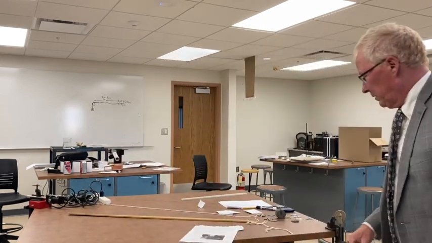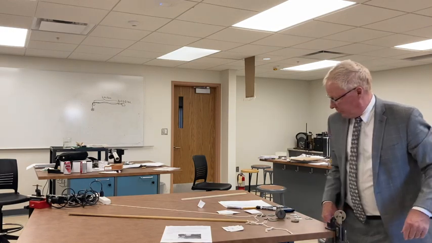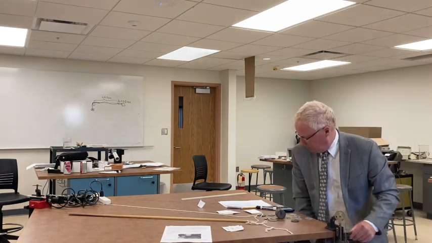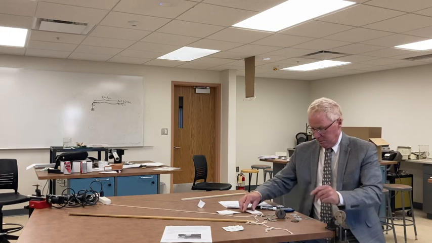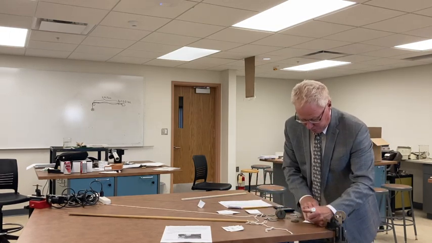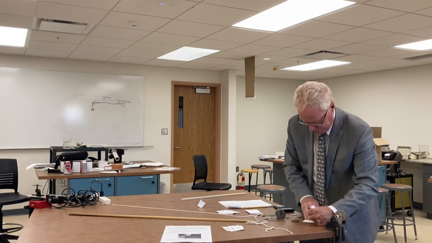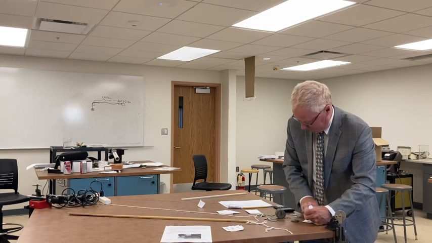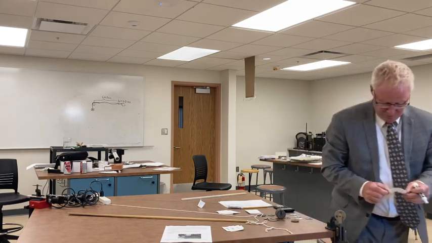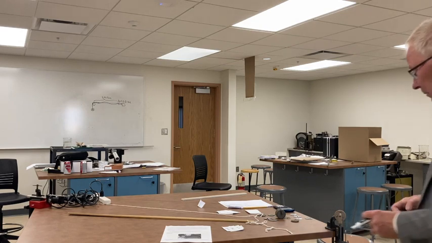It's working very nicely. So n equals 3, 259 grams.